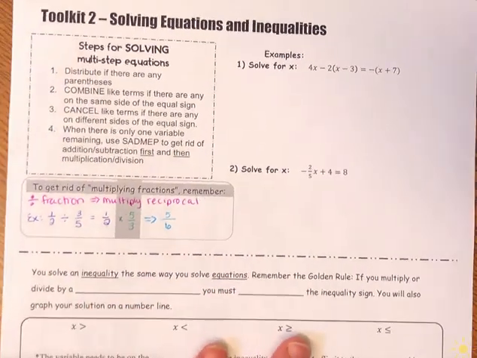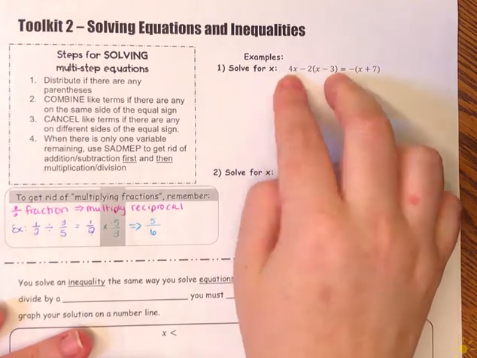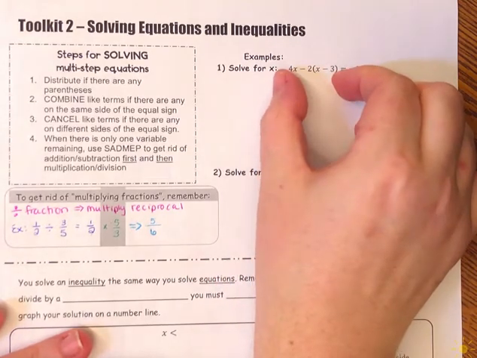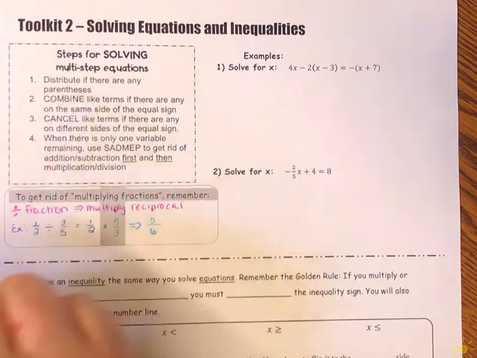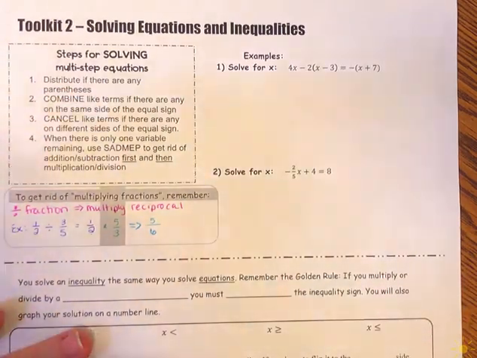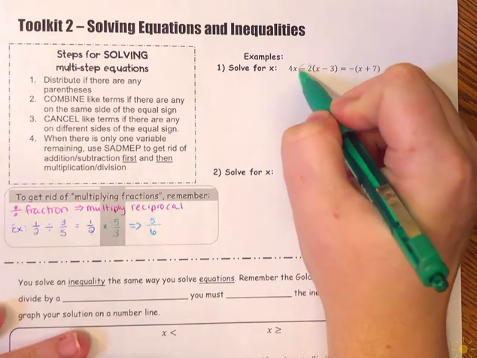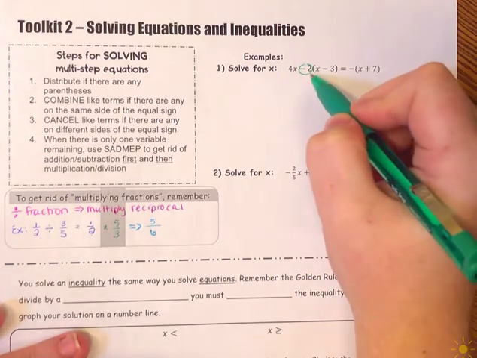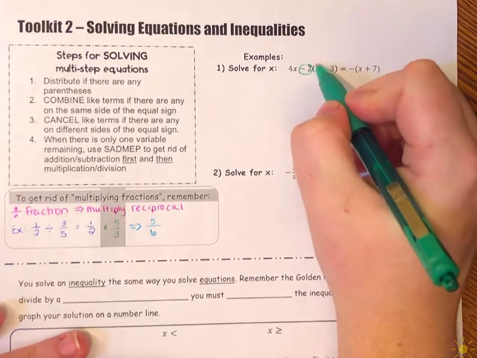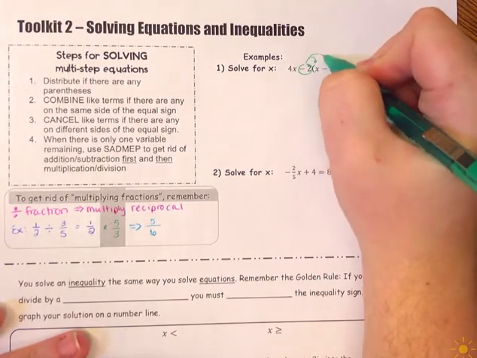So, looking at our first example, we're going to solve for x. On the left-hand side, we want to simplify everything that we can. We do have parentheses. Distribute if there are any parentheses. On the parentheses, we have this -2, so I'm going to make sure I take that sign with me. I'm going to distribute this -2 to everything inside the parentheses only, so to that x and to that -3.